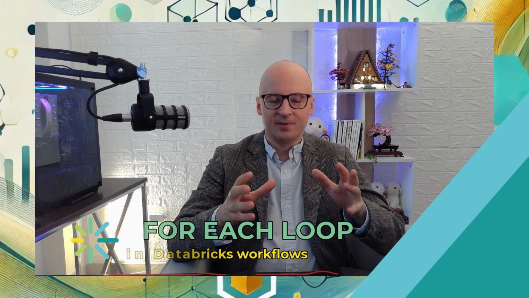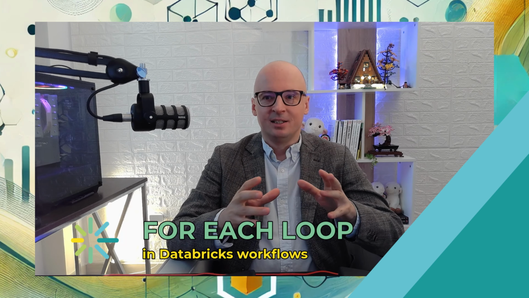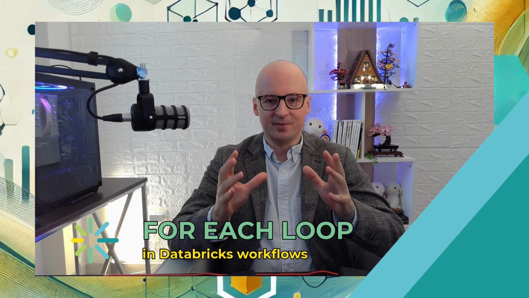Welcome to a deep dive into loops in Databricks Workflows. This is a feature we've been waiting for and it's finally here. Finally, we can implement logic in Databricks Workflows which we couldn't implement before. And in many cases, we had to rely on other tools like Azure Data Factory.